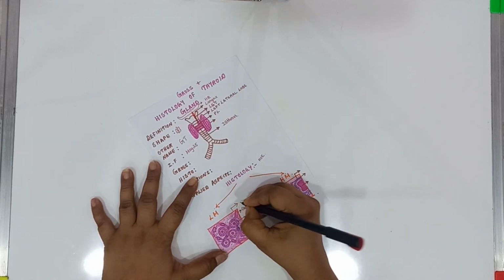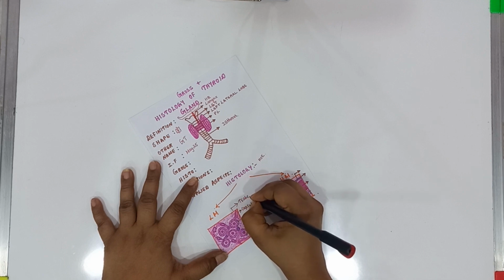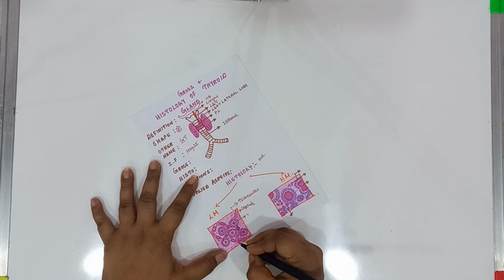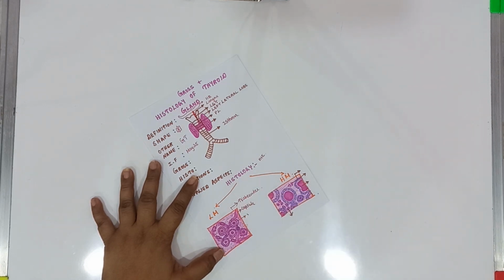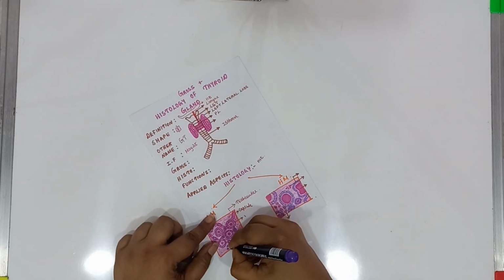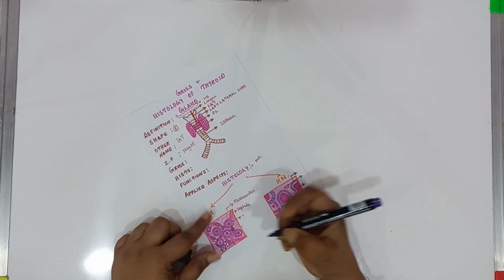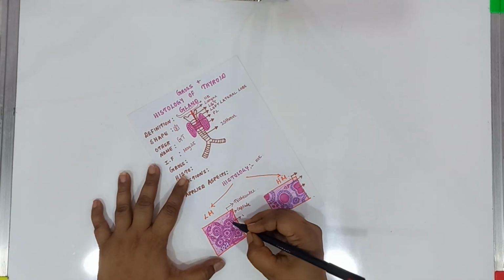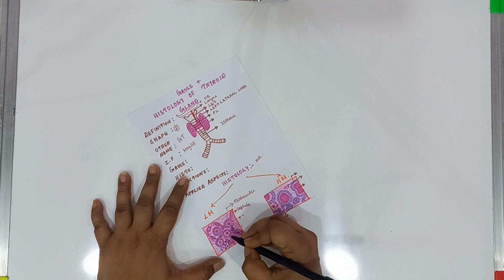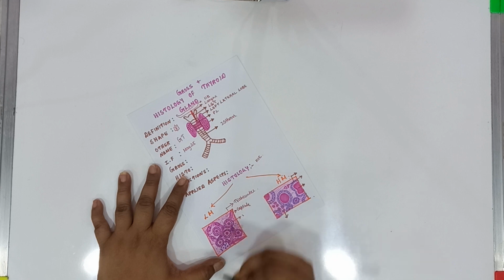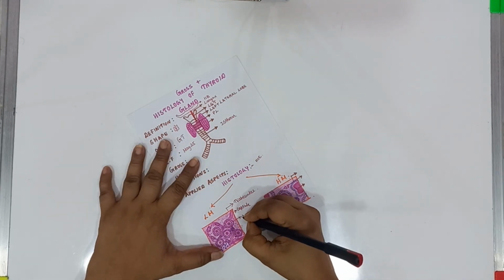So this one will be the septum or trabeculae. This septum or trabeculae separates the thyroid gland from the parathyroid gland. Here you can see the parathyroid gland. And this trabeculae separates the thyroid gland into various lobules. These various lobules entirely we call the thyroid follicle.